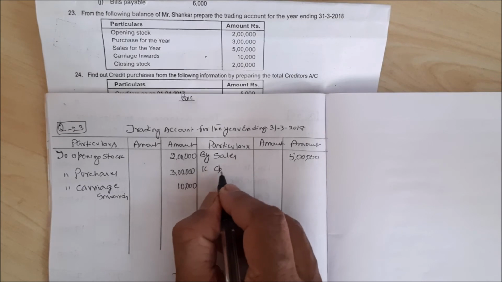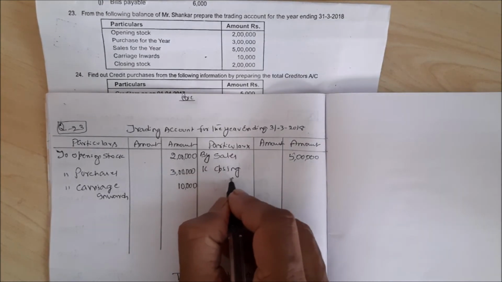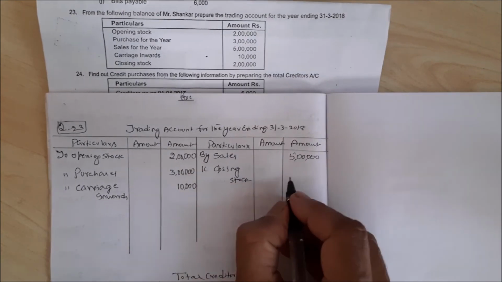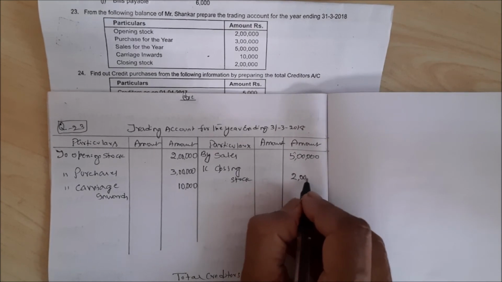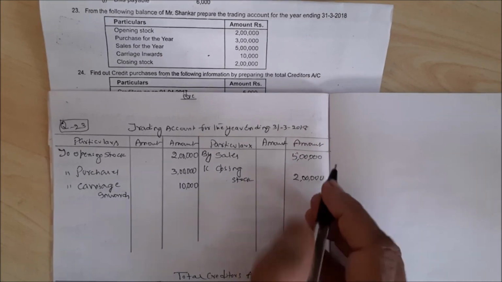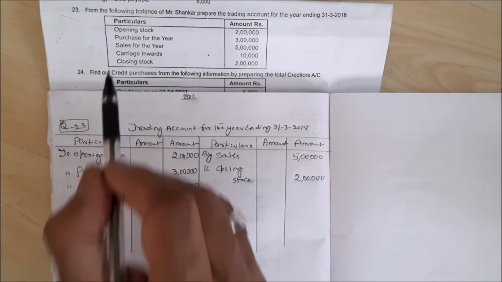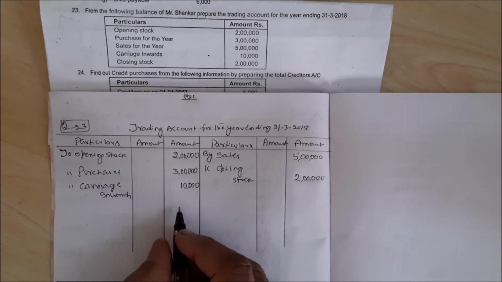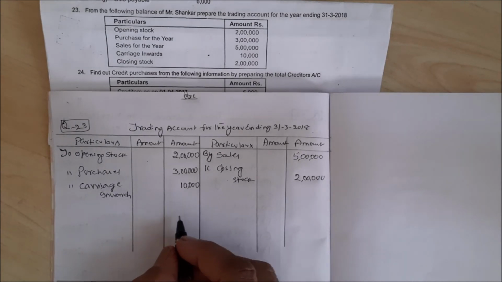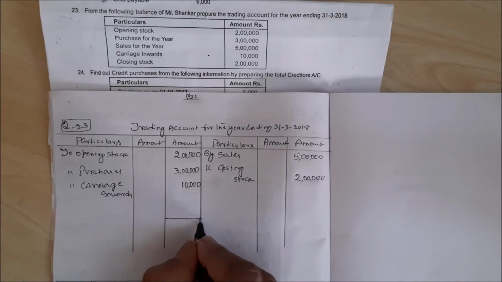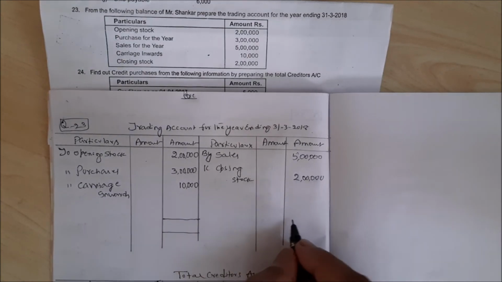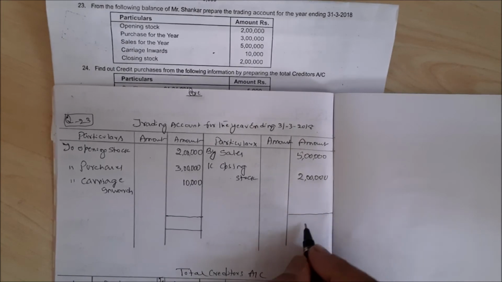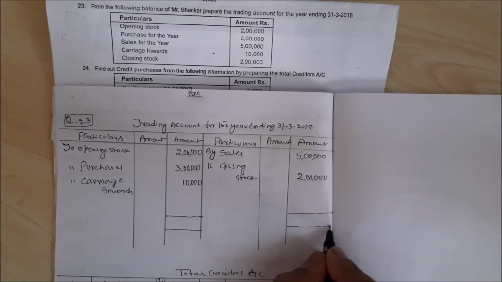Then closing stock, by closing stock 2 lakh. So what all the items have been given? You just check 1, 2, 3, 4, 5. If you make like that, it becomes very easy, because you should see that you have not left out any item in the examination hall. So see, always 99% credit side will be more than debit side.